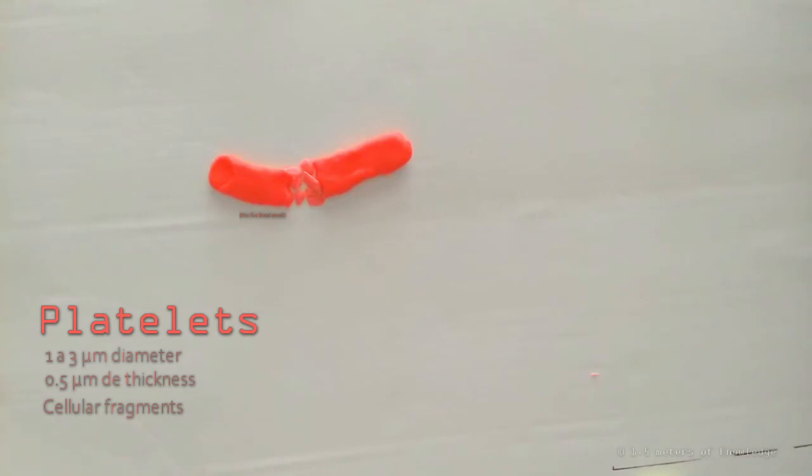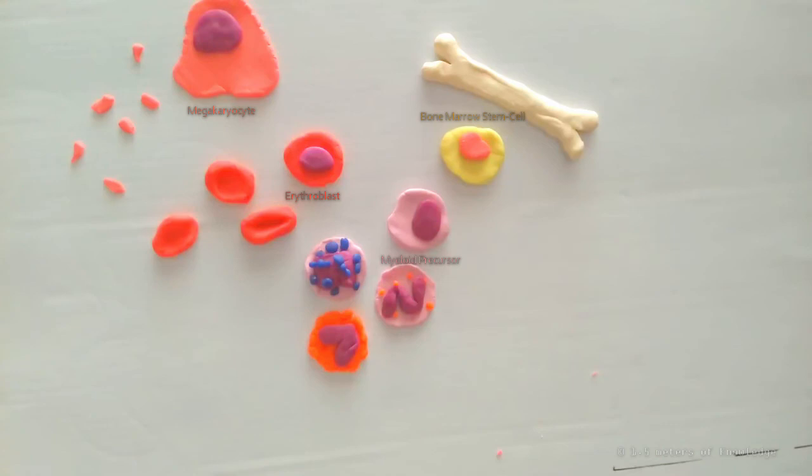The blood, with so many cells, with so many names. However, a common ancestor, bone marrow stem cells. These differentiate into megakaryocytes, originating platelets. Erythroblasts, that also flow in the bloodstream, are essentially red blood cells that are not mature and still have a nucleus. The myeloid precursor gives origin to the granulocytes, and one of the non-granulocytes, the monocyte.